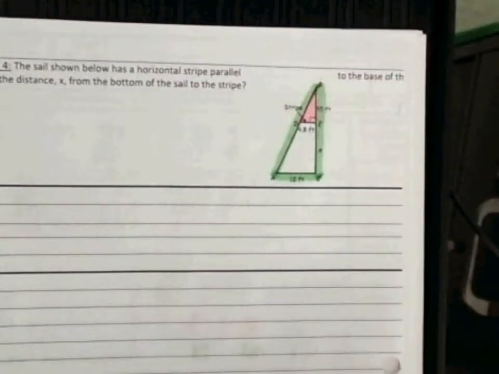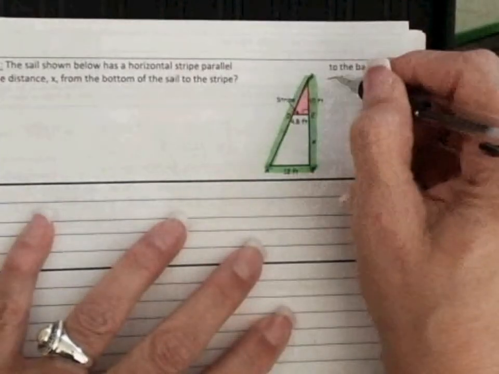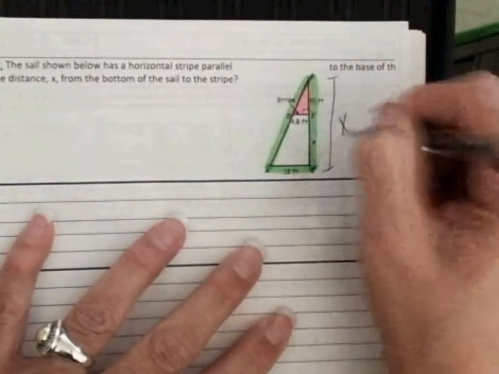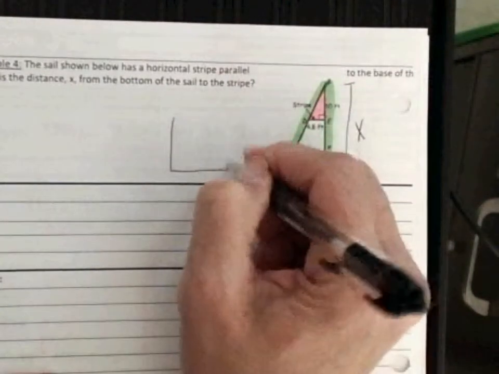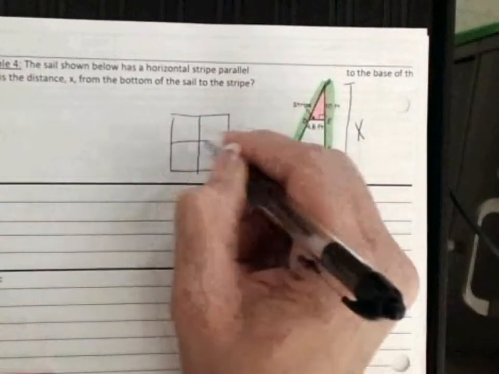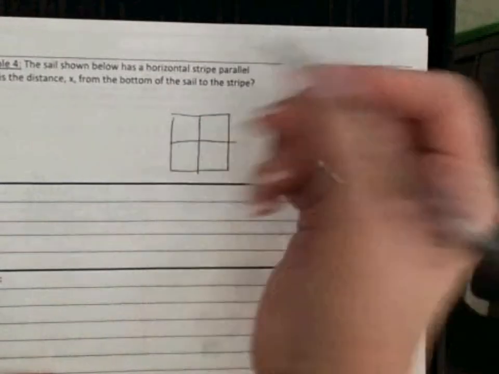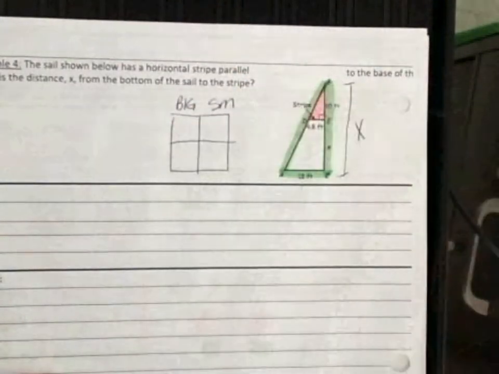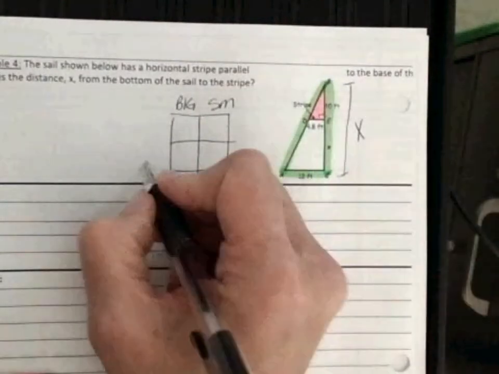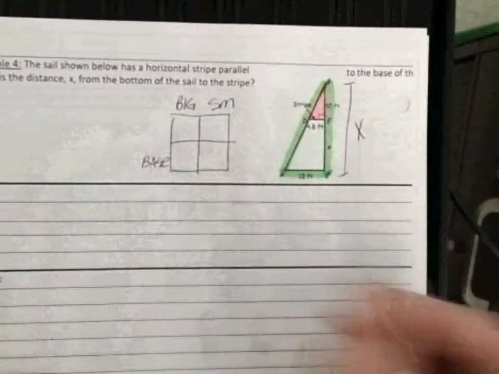I'm going to do big and small, and then base and height. Perfect. Okay, help me fill it in.